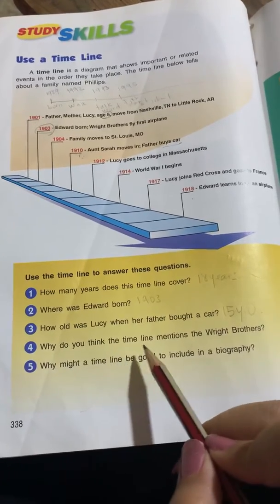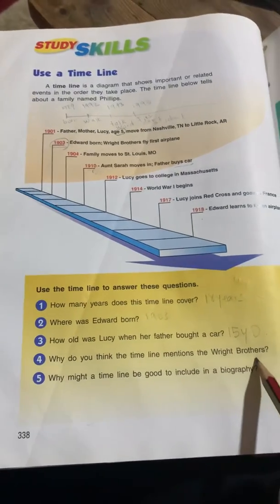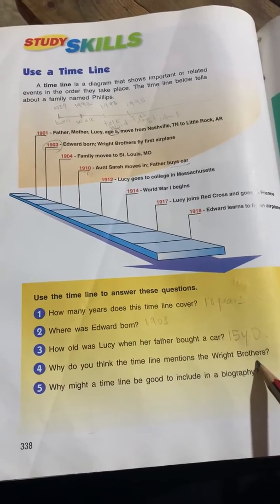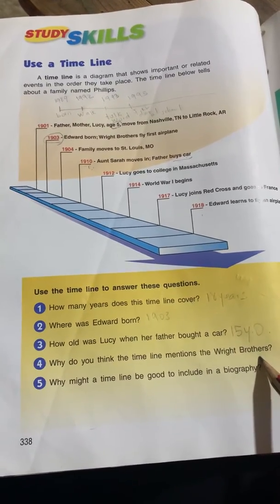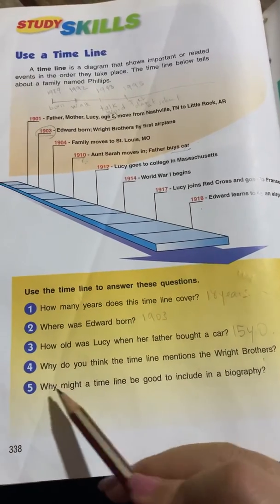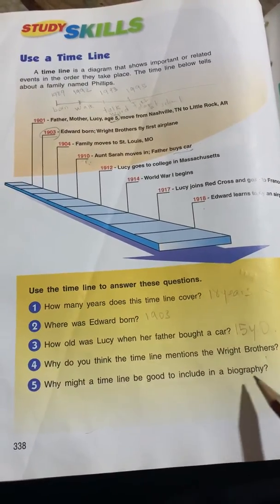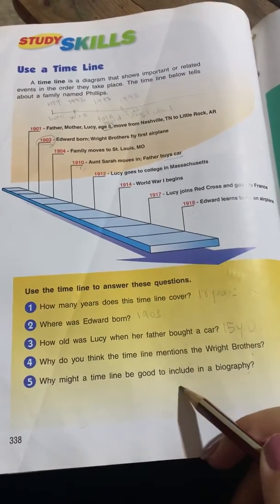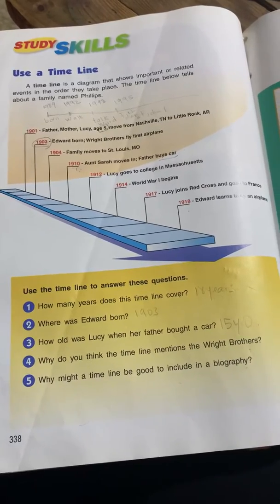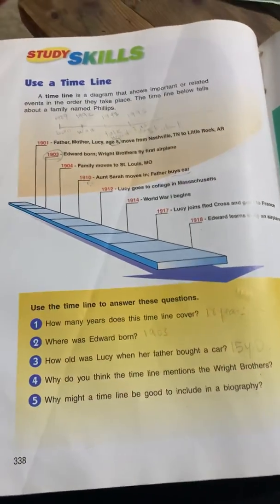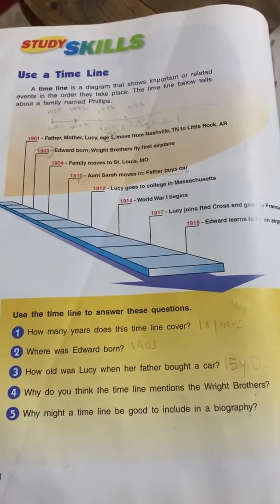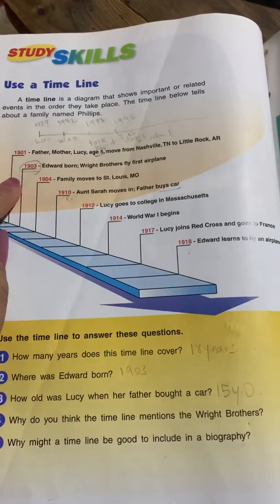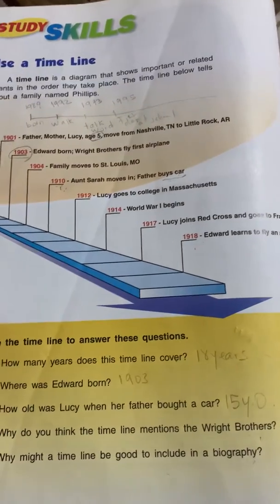Why do you think the timeline mentions the Wright brothers? Of course, because they are one of the family members. Okay. Why might a timeline be good to include in a biography? Why do you think that? Of course, because it shows the main events of her lifetime. Okay, because the timeline shows the main events in a lifetime.